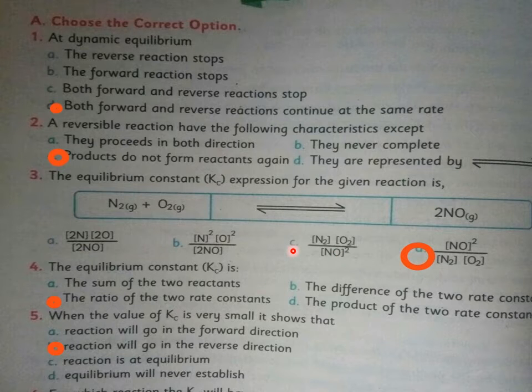So this is incorrect. At the last we can see that 2 moles of nitric oxide will be written on the superscript, and in the subscript molar concentration of nitrogen and molar concentration of oxygen. So this is the best option for this third question.